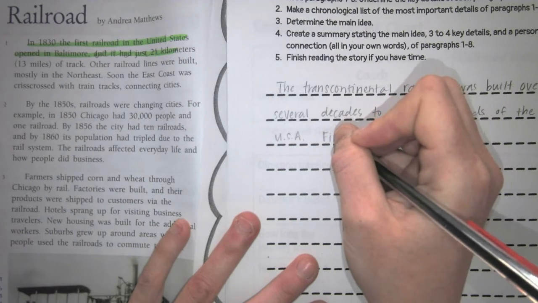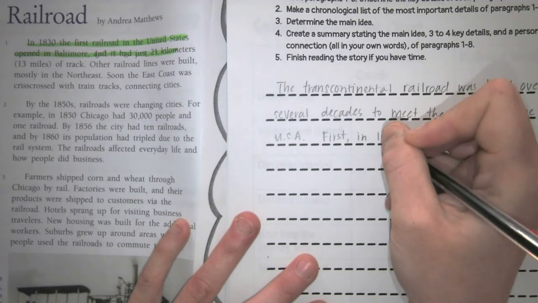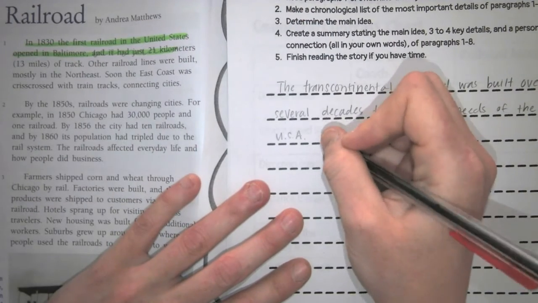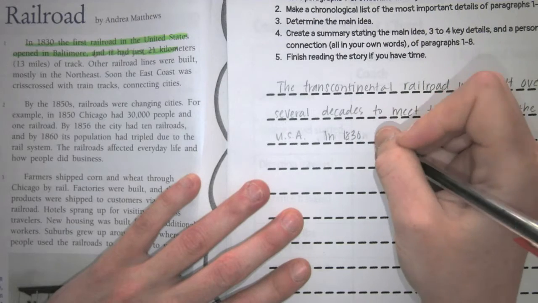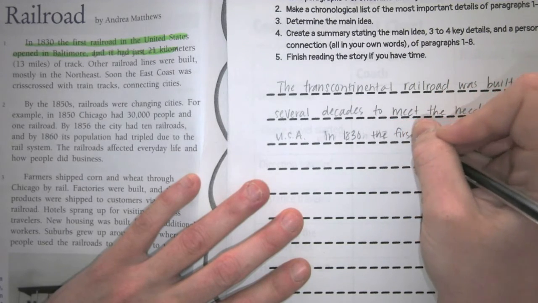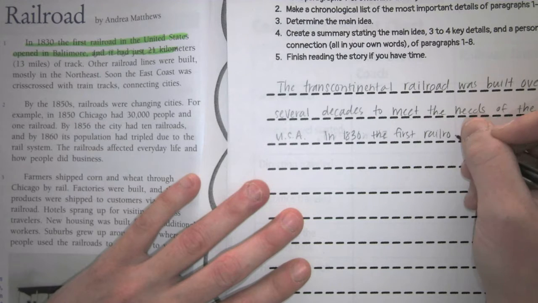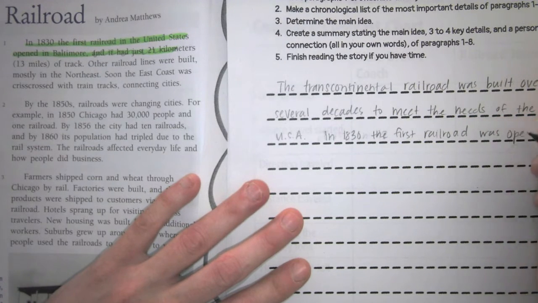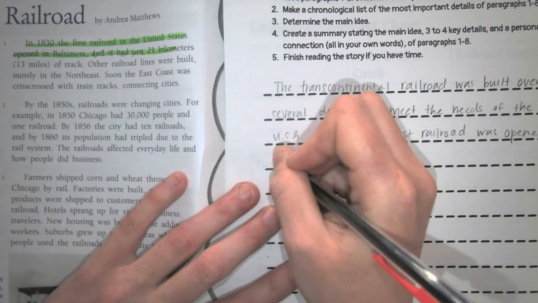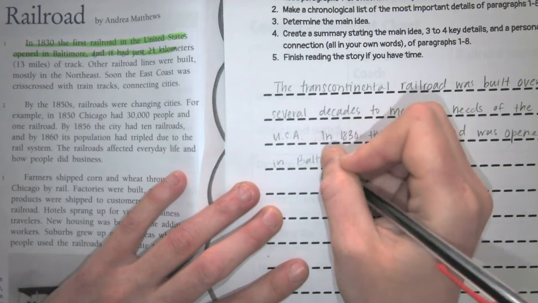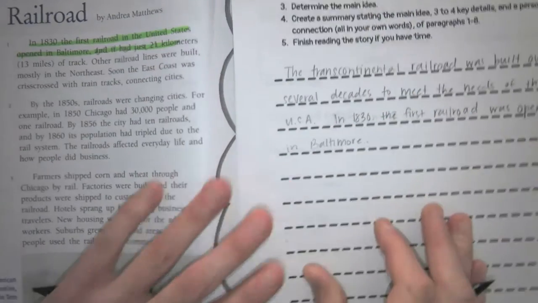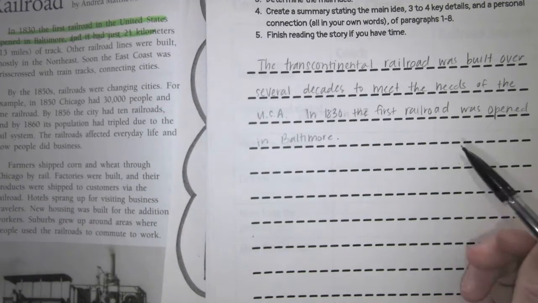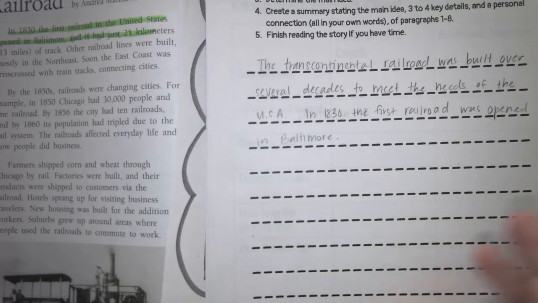So first, and that doesn't sound right. Don't write first. In 1830, the first railroad was opened in Baltimore. And if you were not sure, Baltimore is. Okay, so that's my first one. The good thing about videos is if you need time to write this down, you can pause it now. But I'm going to keep going.